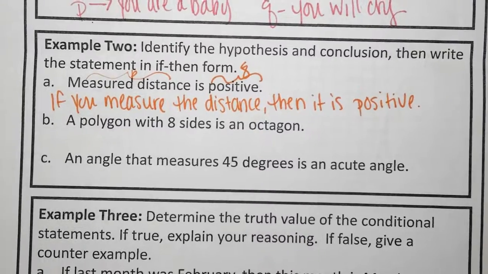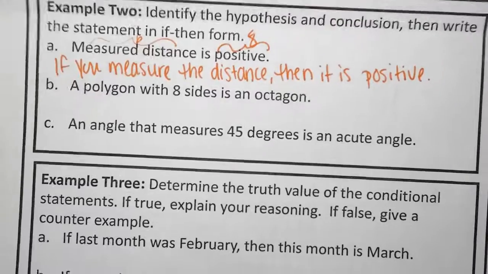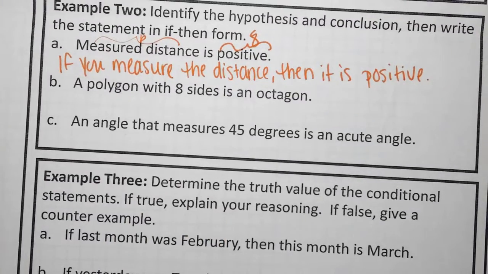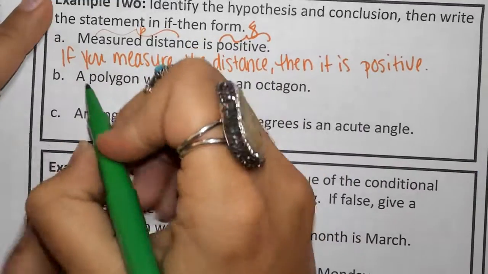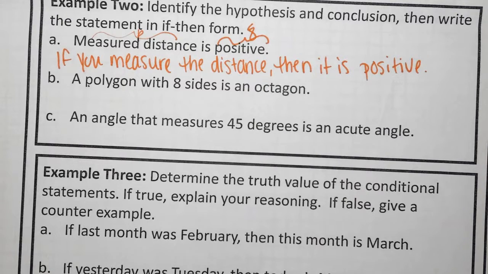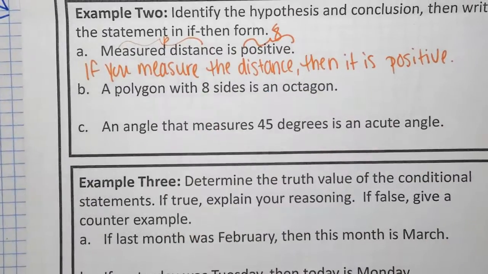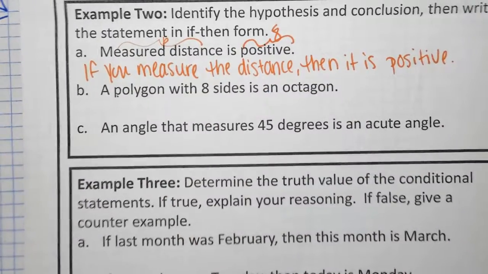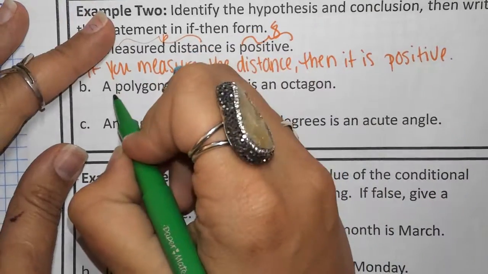All right, so let's look at B. A polygon with 8 sides is an octagon. What do you think is our hypothesis? I just want you to tell me the hypothesis. A polygon with 8 sides. The hypothesis and conclusion don't have "if" in them.